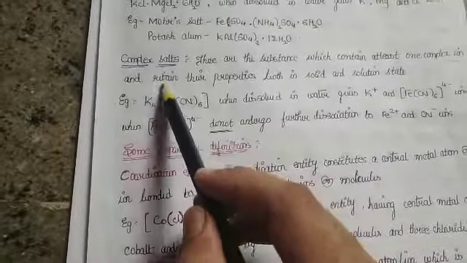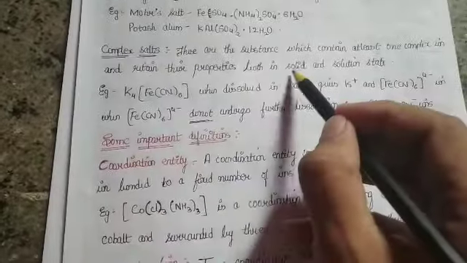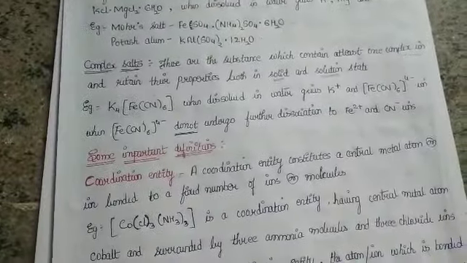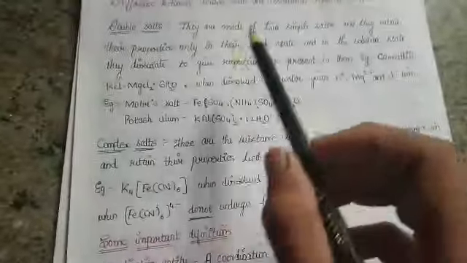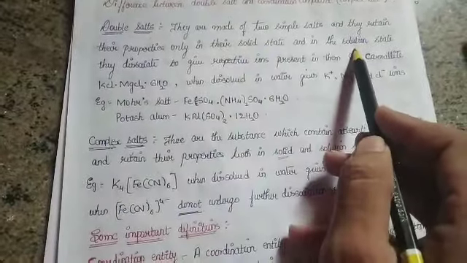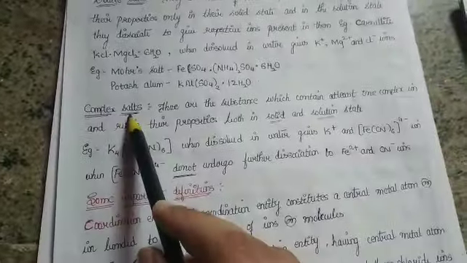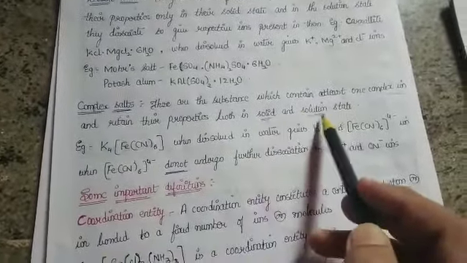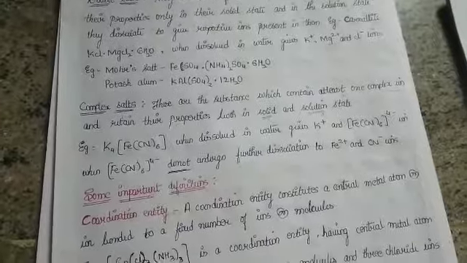They retain their properties both in the solid as well as in the solution state. Double salts retain their properties only in the solid state but not in the solution state.